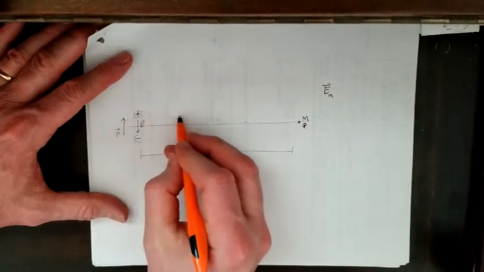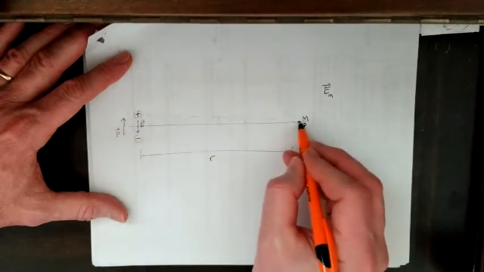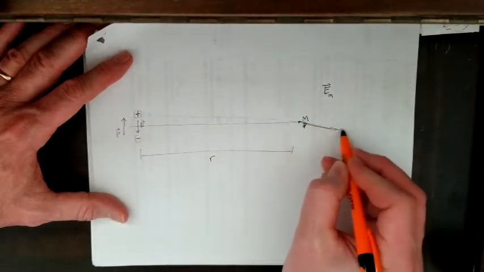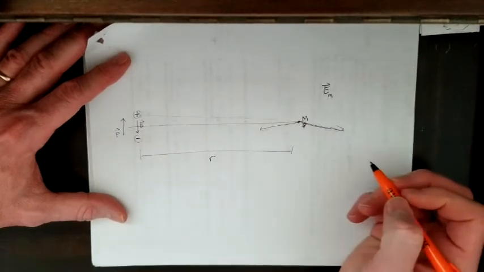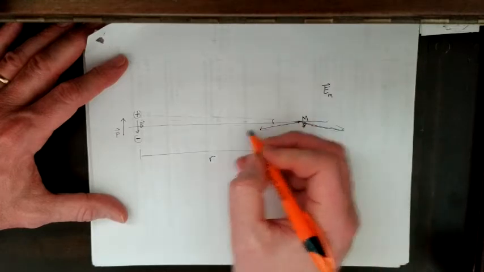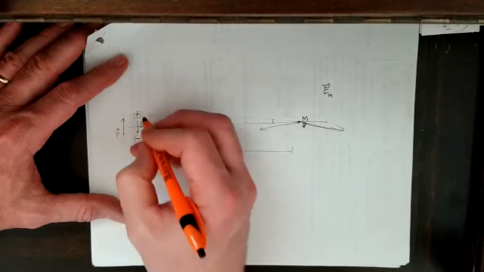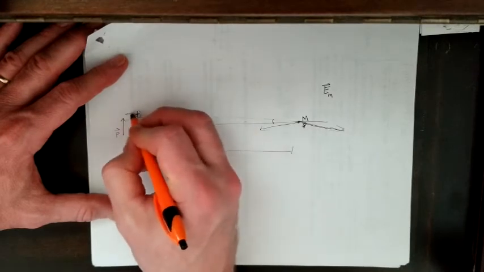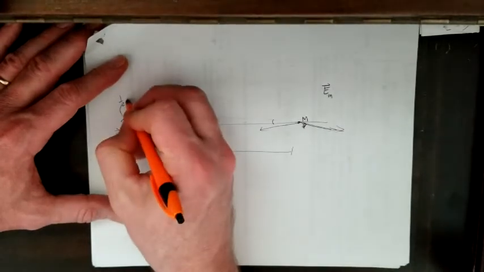So I know that the electric field at this point is going away from positive, and it's going towards negative. And so let's come up with an angle here. If this distance here is S, then the distance for that would be half of S. And let's draw that.